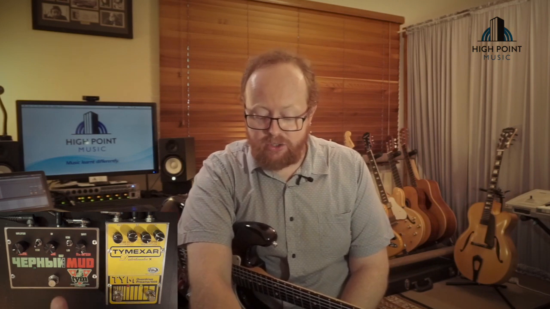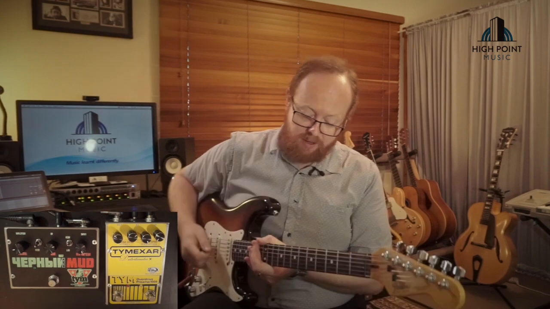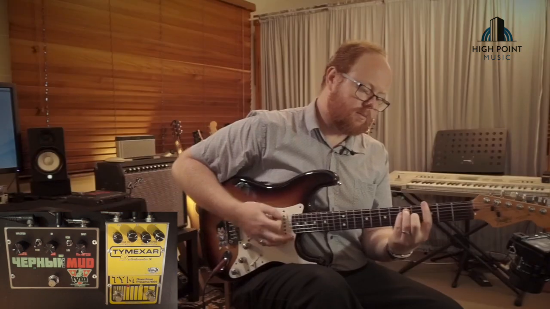I particularly chose this pedal because it's at the end of the spectrum as far as the descriptions I'm going to give. The reason that it's here will be made pretty well known in a couple of minutes. So they're the pedals that I'm going to use. I'm of course playing my Fender Stratocaster.